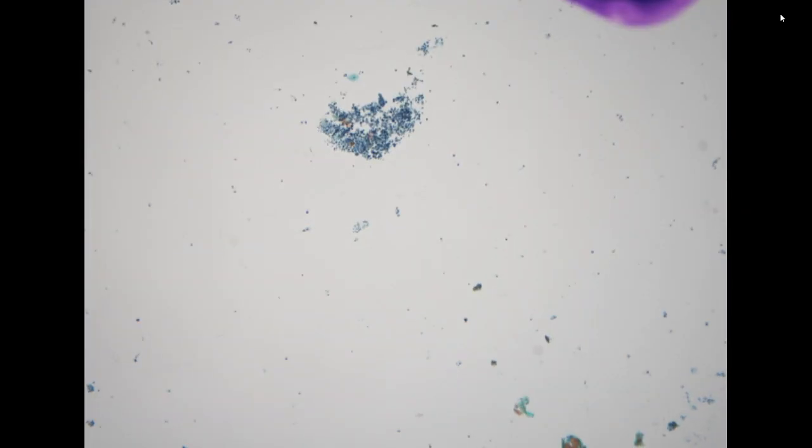But still, based on the well-preserved area, we can call this high-grade urothelial carcinoma. Urine cytology is highly specific for urothelial carcinoma, but it's not very sensitive, because sometimes the cells are very scant, and other times the cells might be degenerated.